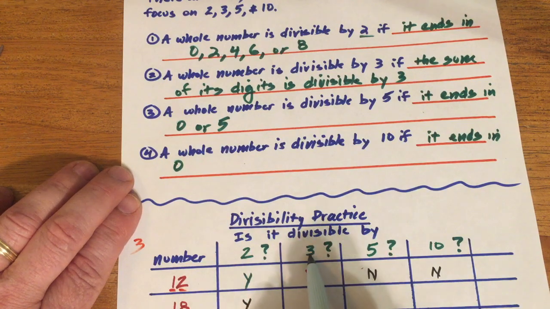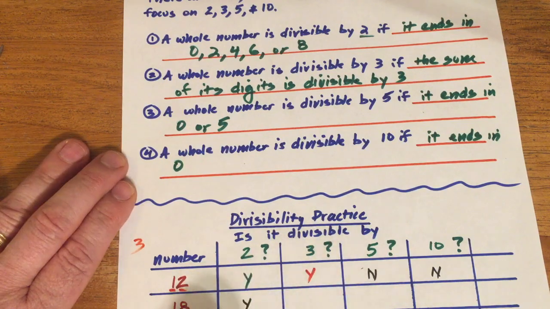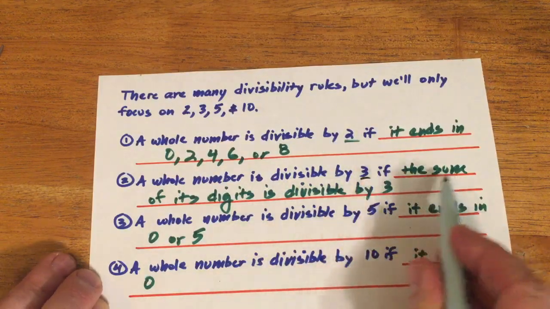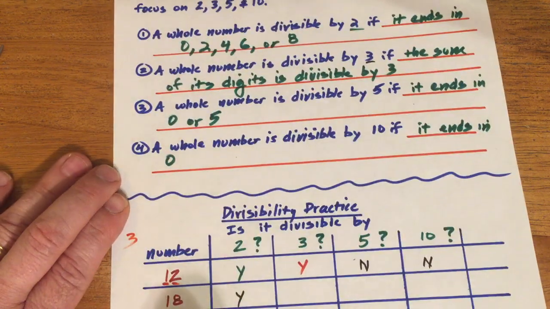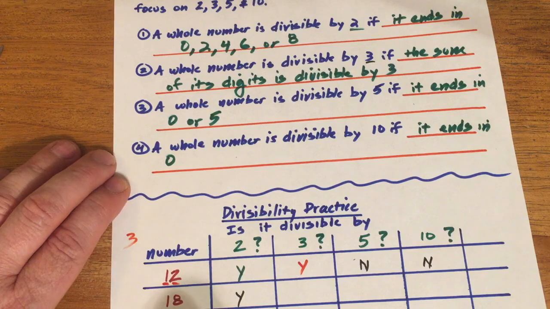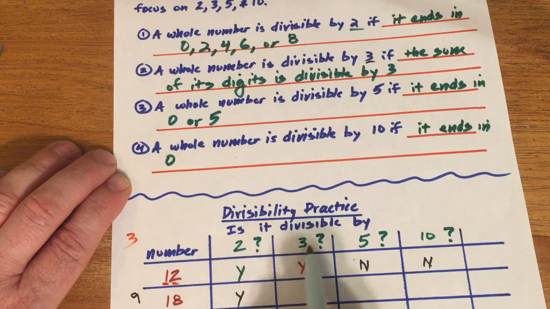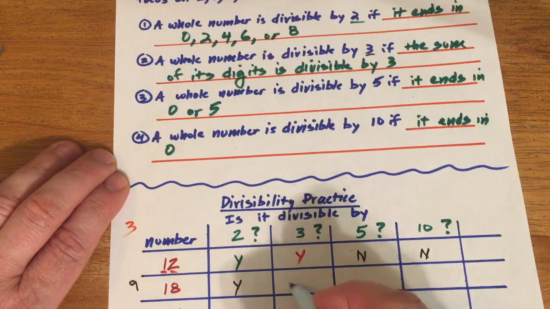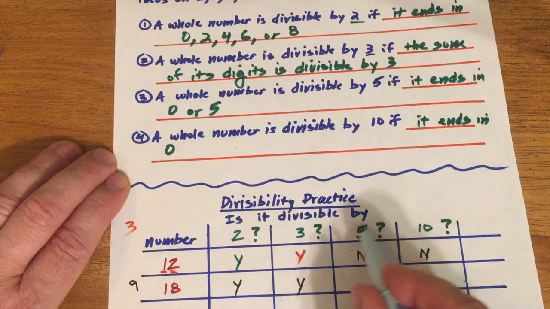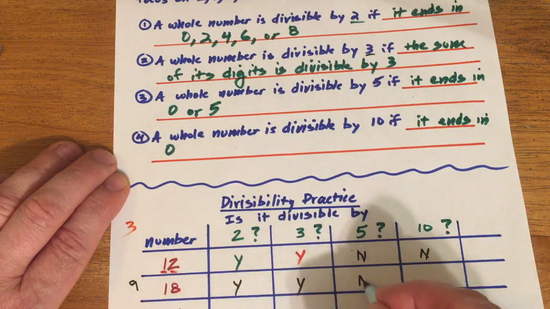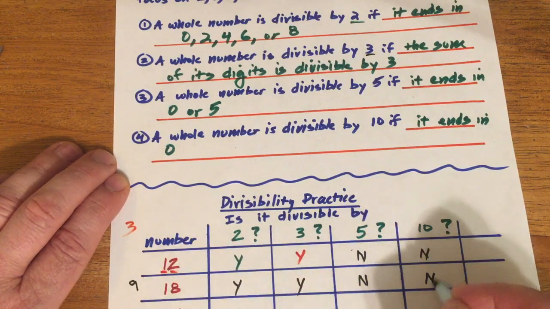Is it divisible by 3? Well, let's add up the digits here. Remember, that's our rule for 3. You've got to do it this way for 3 if you're using the divisibility rule. What's 1 plus 8? That gives us a 9. Is 9 divisible by 3? You bet it is. And if 9 is divisible by 3, so is 18. What about 5? Well, it's got to end in a 0 or a 5, and that's a no. 10 is a no as well.